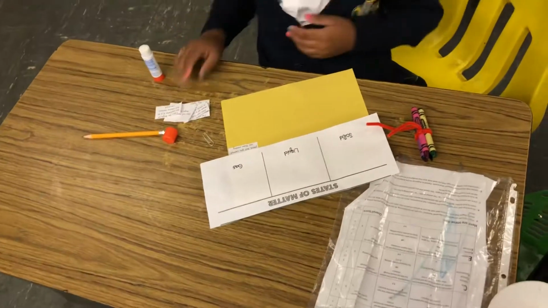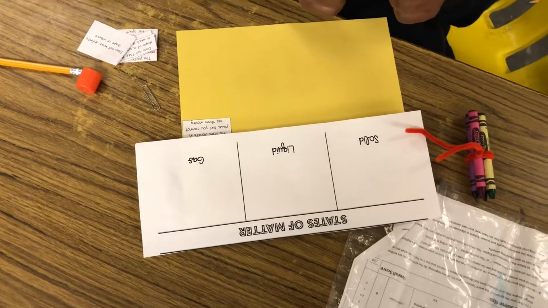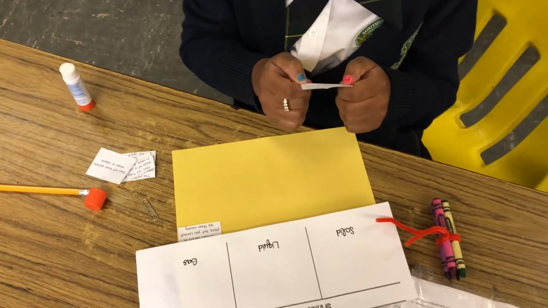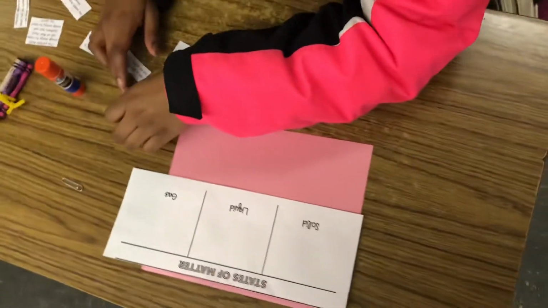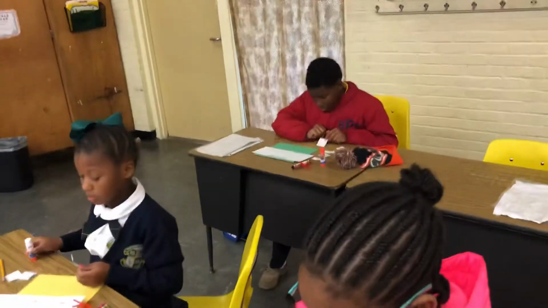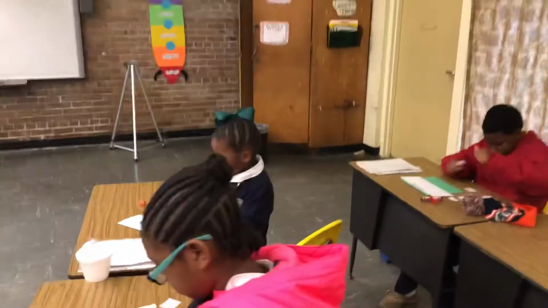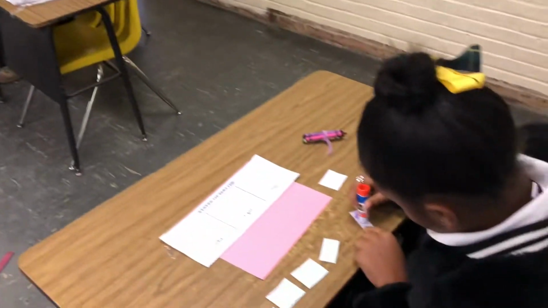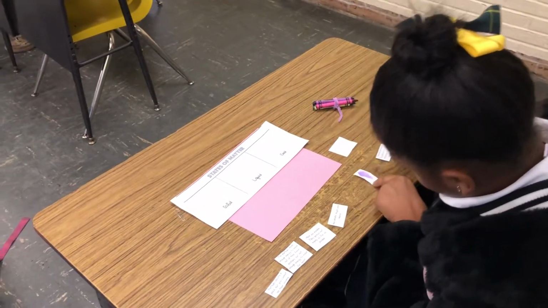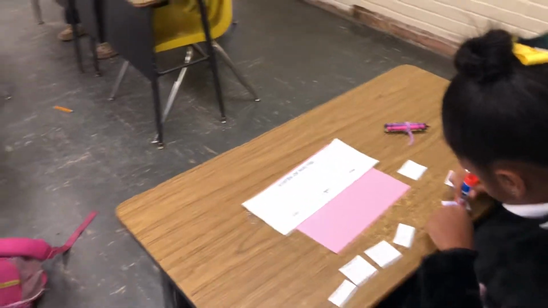Yes, Amari. Just try to pull them. No, it doesn't matter which one you do first. You got to read the statements and make sure you have it under the right one.